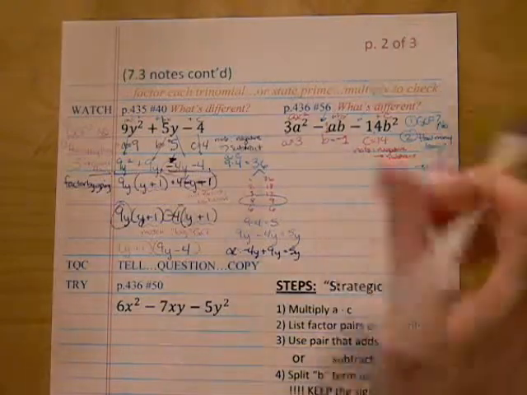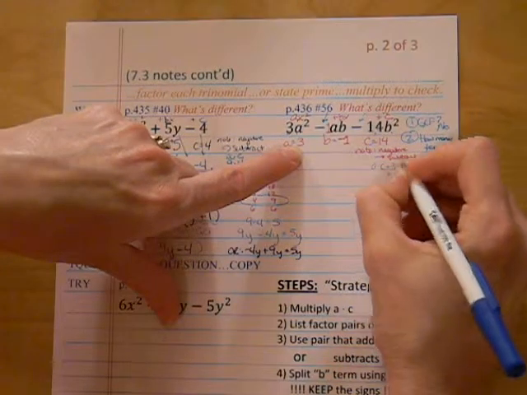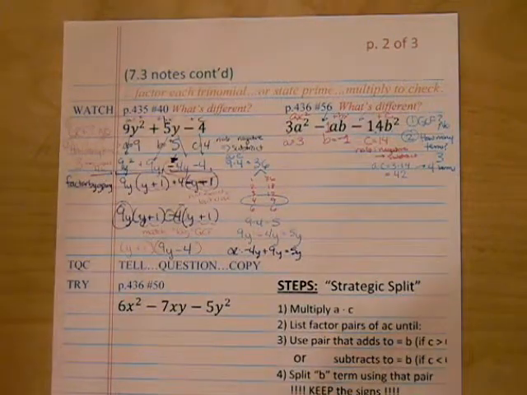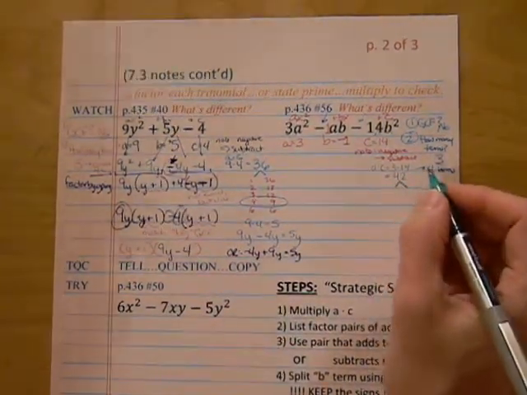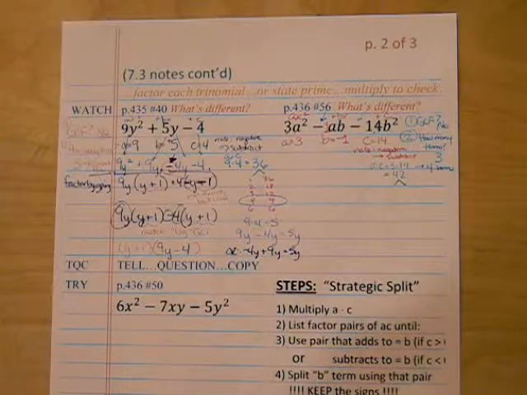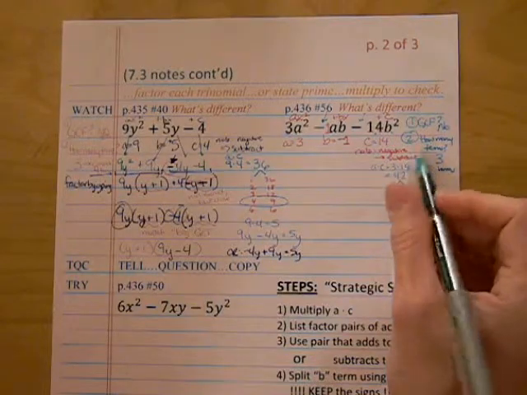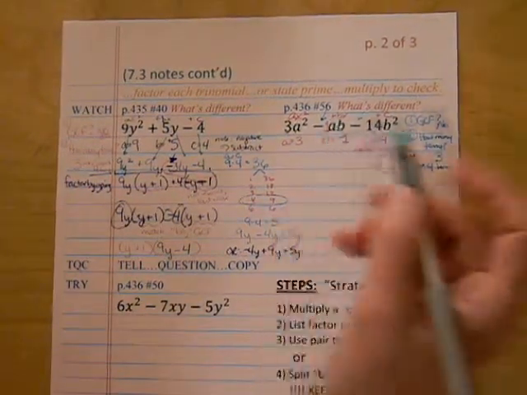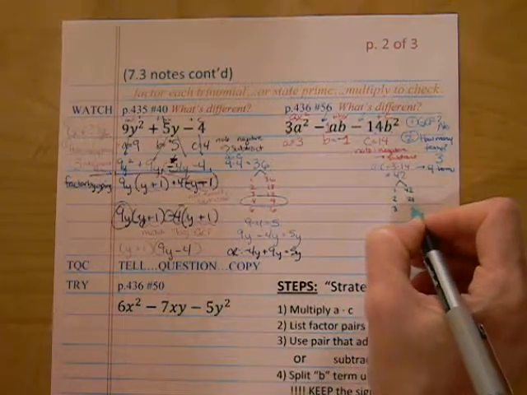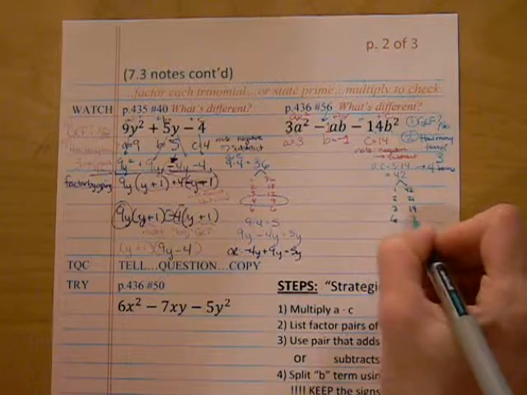And let's go ahead and get our AC multiplied together. A times C, which is going to be 3 times 14, that's equal to 42. And now we're going to strategically split that into factor pairs. We're going to split that into what multiplies to get 42, looking for a pair that when we subtract it will give us a negative 1. So 1 and 42, 2 and 21, 3 and, what is that, 14? 4 doesn't go into it, 5, but 6 and 7, and there's our pairs.